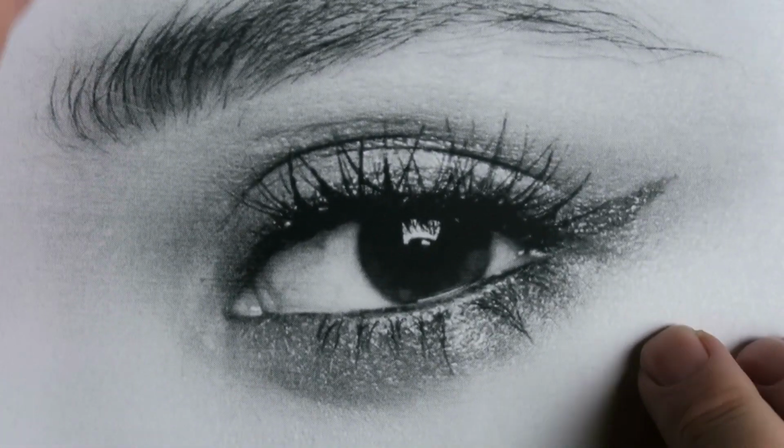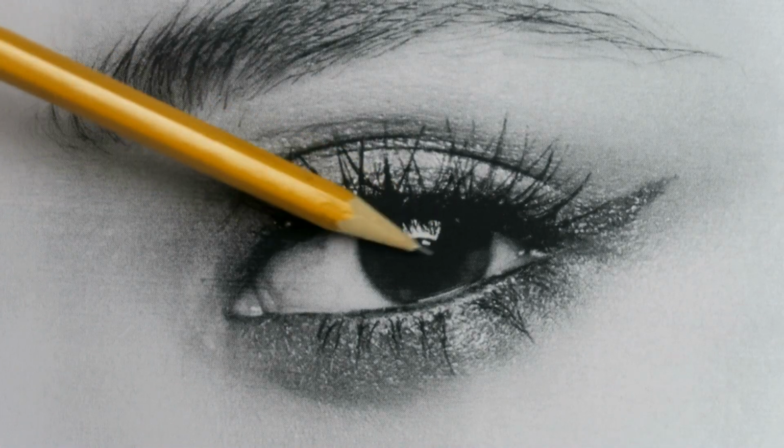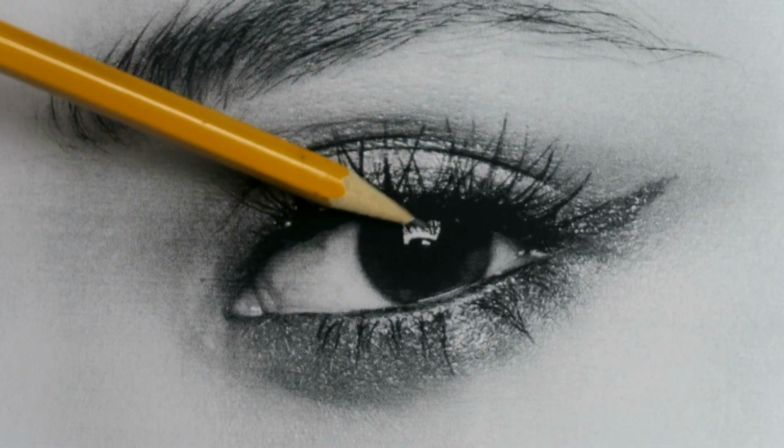And when you look at this picture, you can see that this area is lightest and this is slightly darker than this.